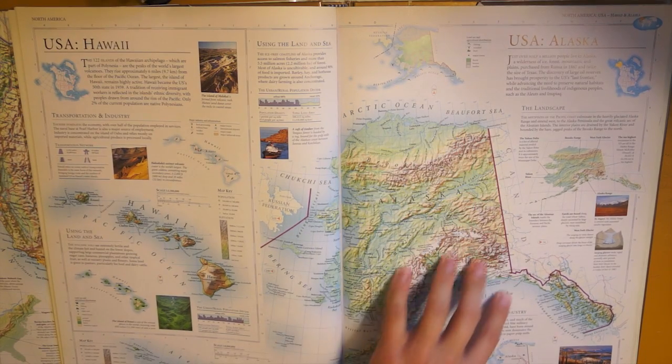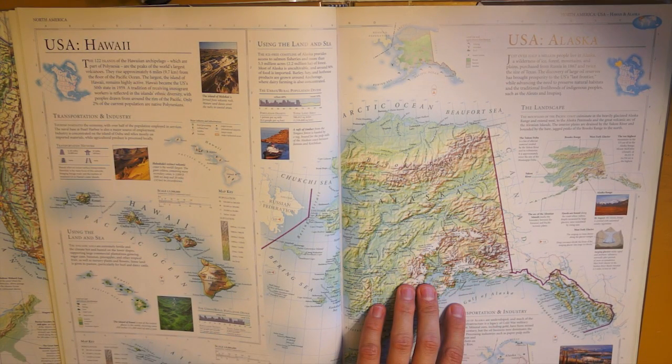And then Alaska. The mountains of the Pacific coast culminate in the heavily glaciated Alaska Range and extend west to the Alaska Peninsula and the great volcanic arch of the Aleutian Islands. The interior plains are drained by the Yukon River and bounded by the bare, jagged peaks of the Brooks Range to the north.